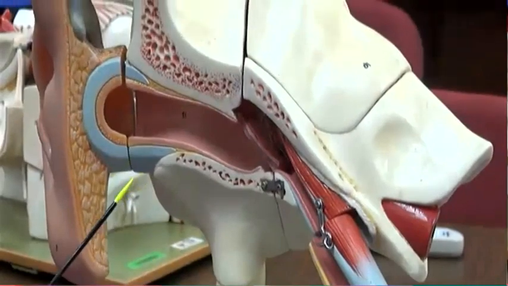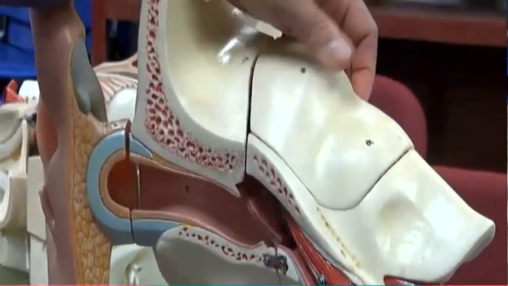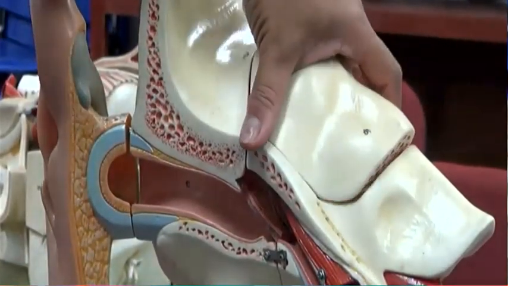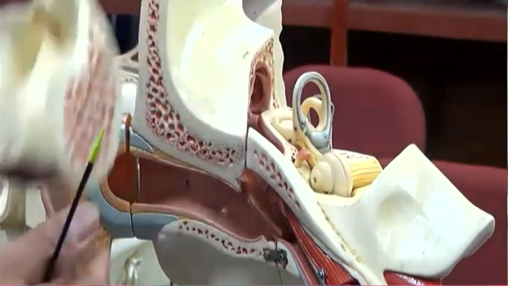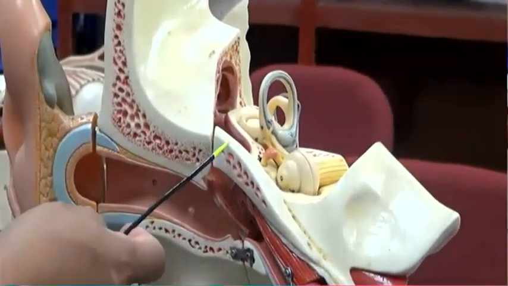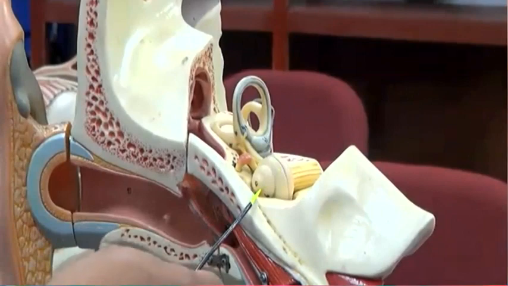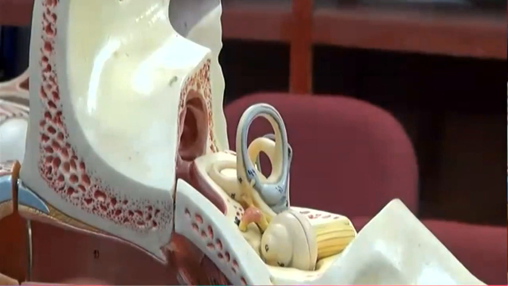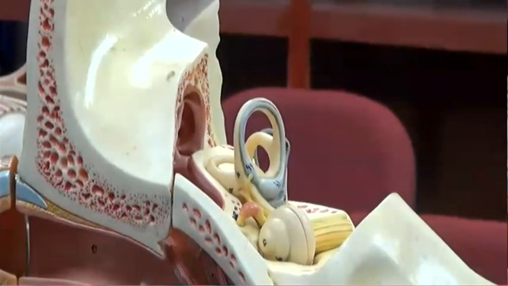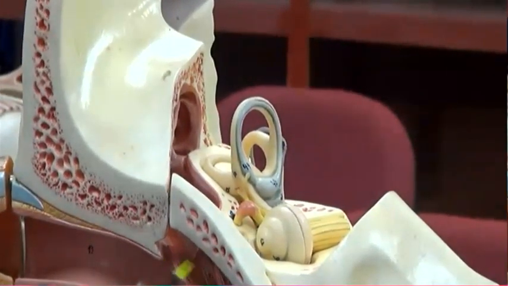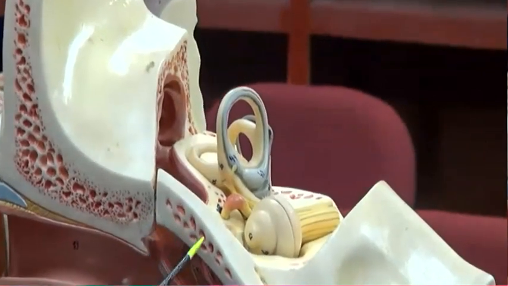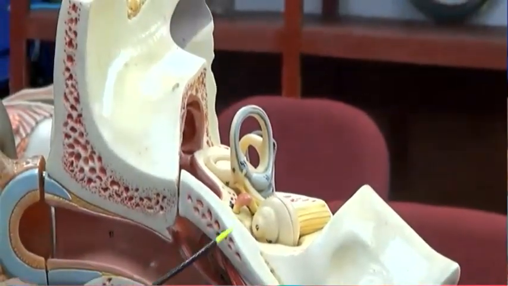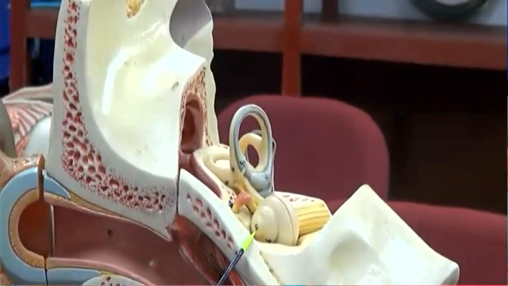So actually, I can open up the roof of the middle ear cavity, and that will expose the structures in the middle ear cavity as well as the inner ear. You know that you have the ear ossicles in the middle ear cavity, which are not modeled, but we can see the structures that are located in the inner ear.